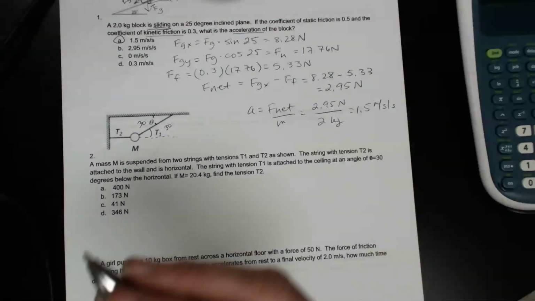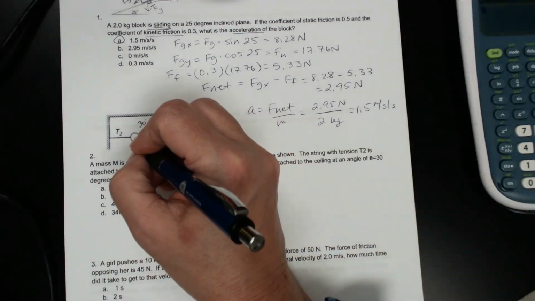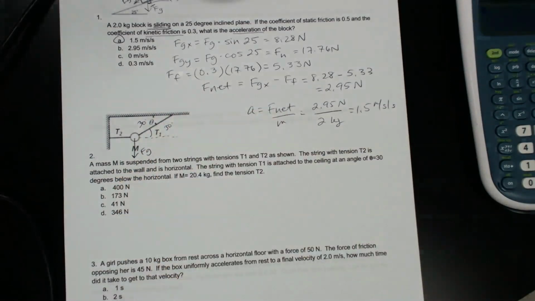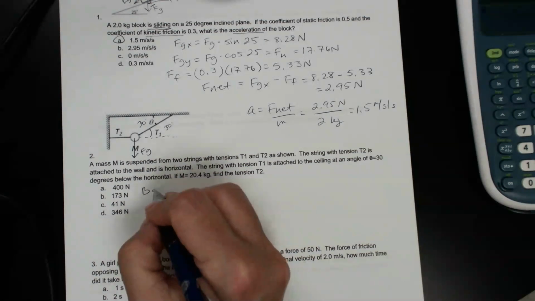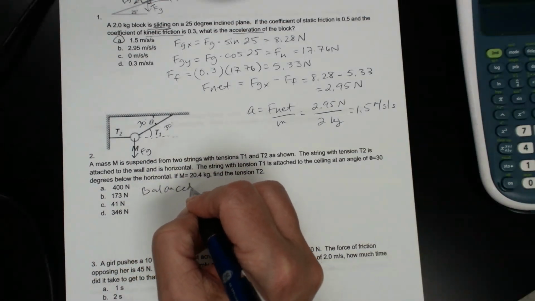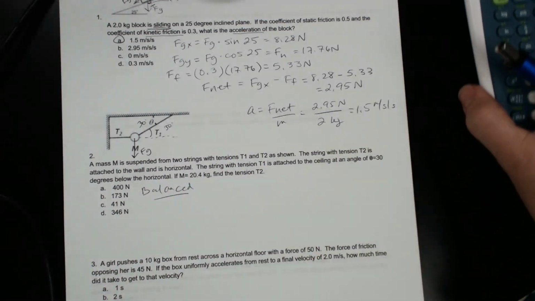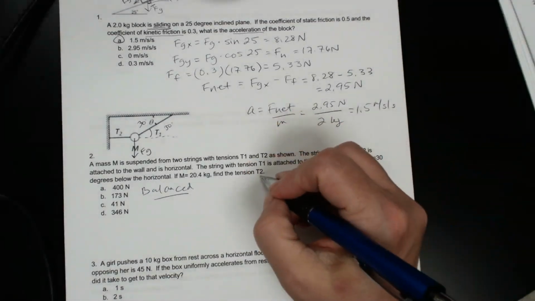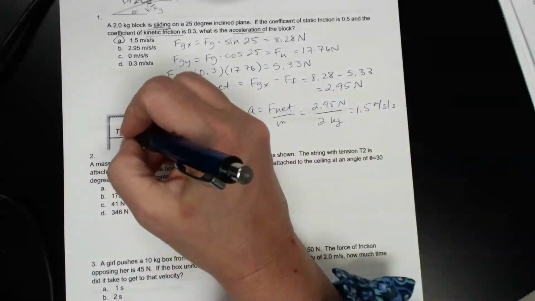And we know our mass is 20.4 kilograms. We're going to have a force of gravity pointing straight down. We're suspended, so we're not moving. Okay, so our forces are balanced. And we want to find T2. So we want to find this.